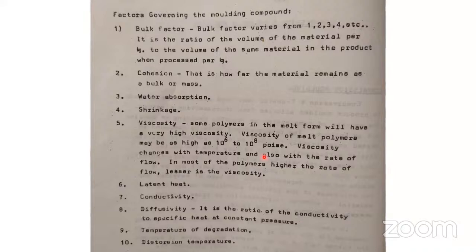The latent heat. Now conductivity. Some polymers are conductive, right? We can also increase the conductivity of the polymers by adding metal powder. Diffusivity. It is the ratio of the conductivity to the specific heat at constant pressure. Friend, this is also very important.